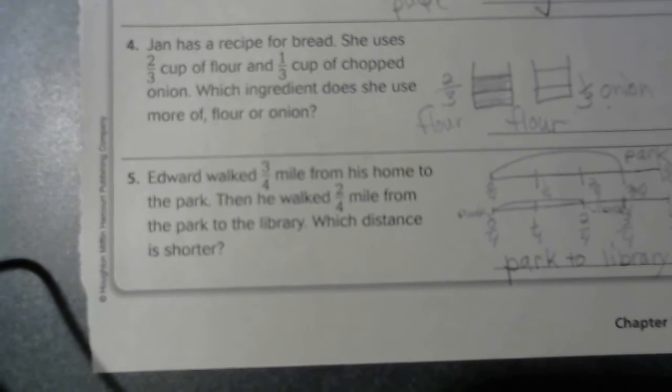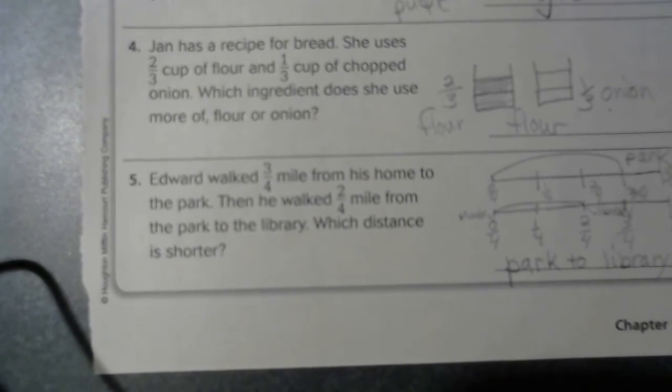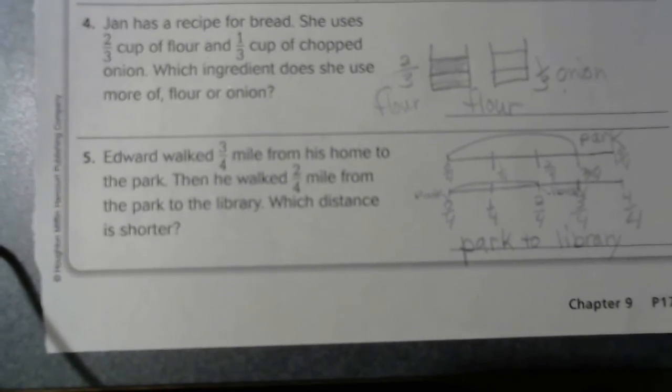Number 4 says Jan has a recipe for bread, and she uses 2/3 cup of flour and 1/3 cup of chopped onions. Which ingredient does she use more of? Well, same size cup, 2/3 flour, 1/3 onion. She obviously uses more flour than onion, which I think would be a good thing in bread.